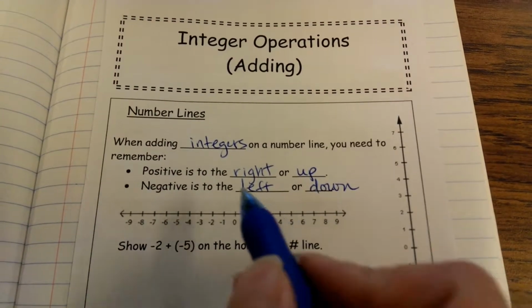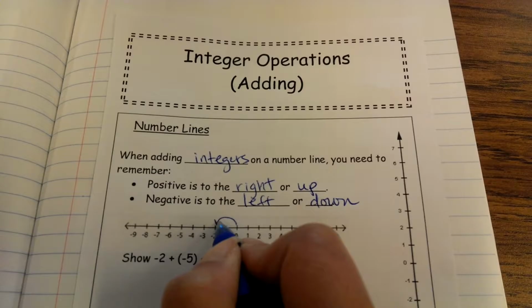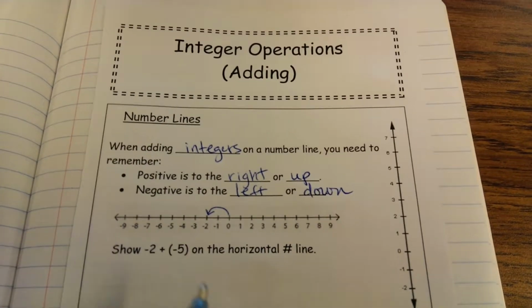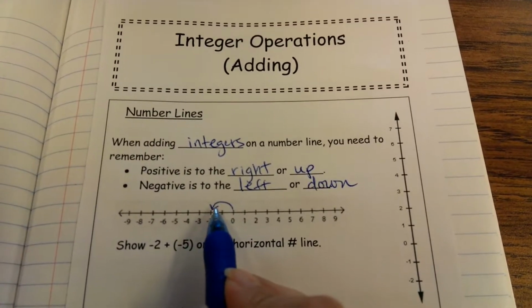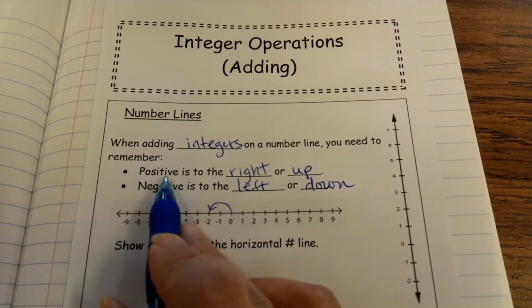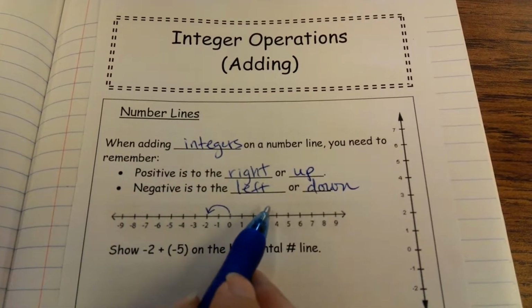Okay. Now, to show this on the number line, if we wanted to show -2 plus -5 on a horizontal number line, you would start at 0. You would go to -2 and draw your little arrow so we know you're going to -2. But if you're adding 5 more negatives, you wouldn't go 5 to the right because that means that you're adding 5 positives, and we're not adding 5 positives. When you go right, you're adding positives.